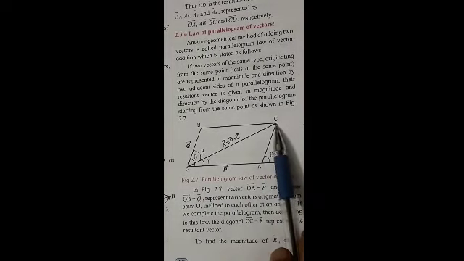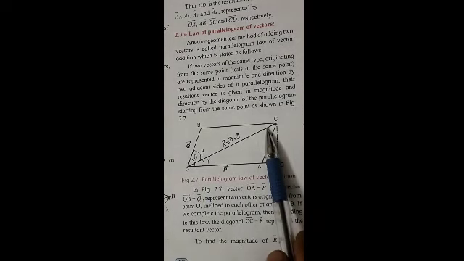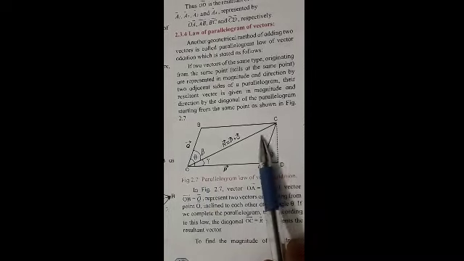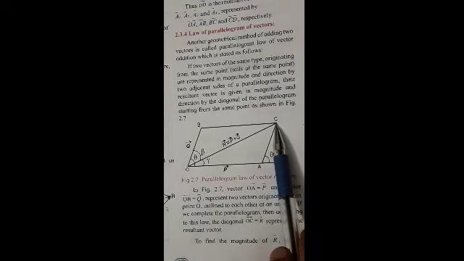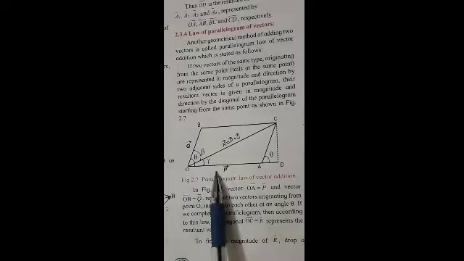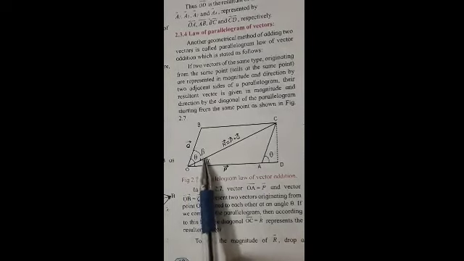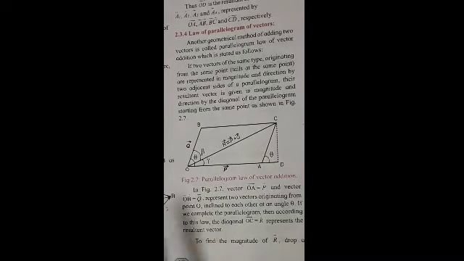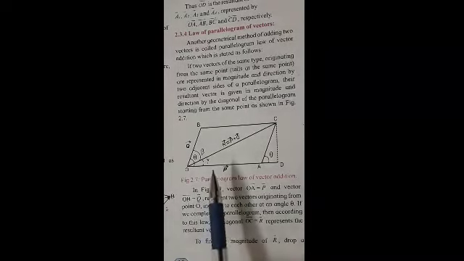And this resultant, which is also represented in magnitude as well as direction, is the diagonal of the parallelogram, which is drawn from the common point of these two vectors. This is the condition. How can this diagonal be drawn? The starting point of this diagonal is nothing but the common point of these two vectors. And this is the statement of the law of parallelogram of these two vectors.